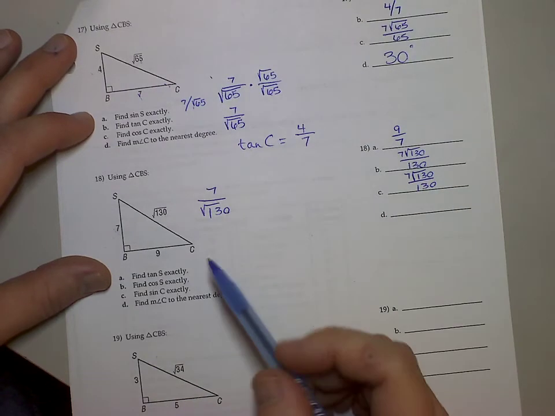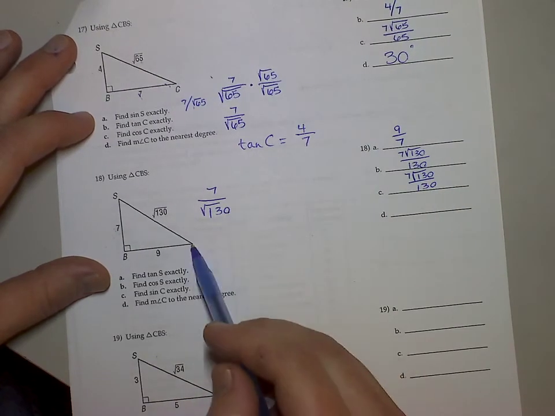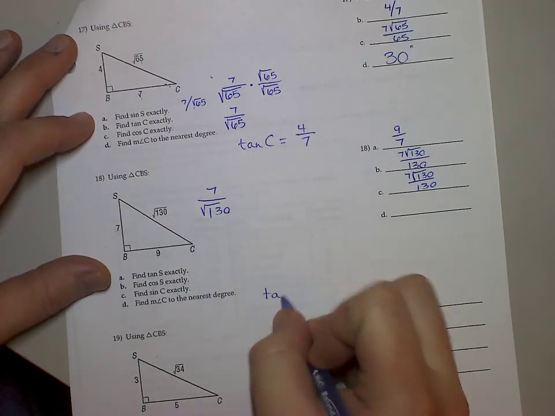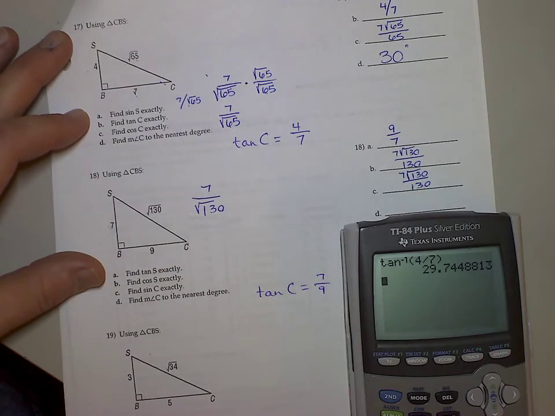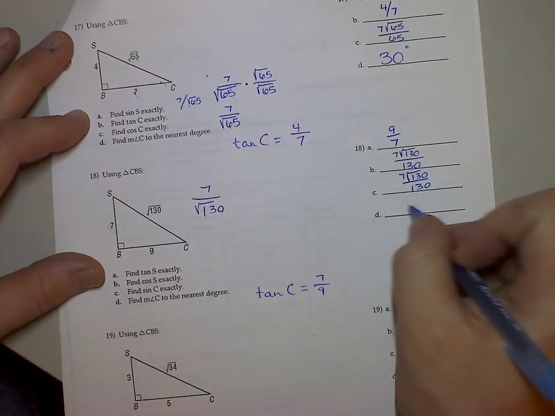Angle C to the nearest degree. Again, I'm going to use tangent. I've got tangent of C equals 7 over 9, and I'm going to do inverse tan of 7 over 9 to get 37.9. Nearest degree, 38 degrees.